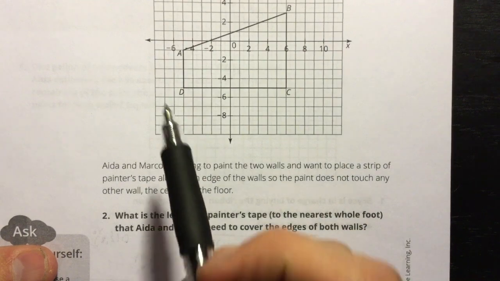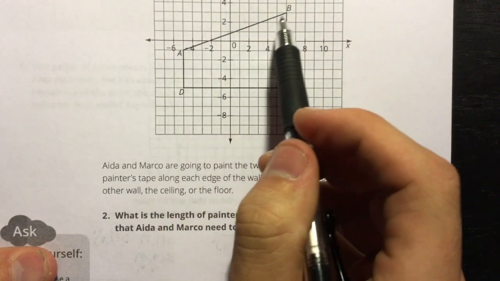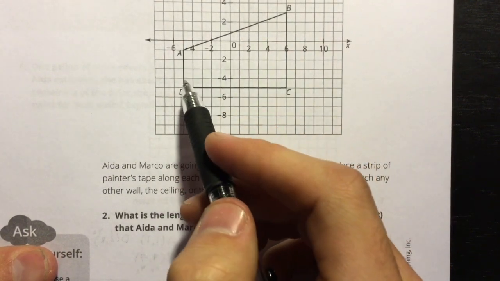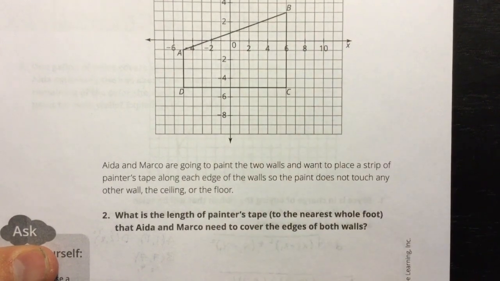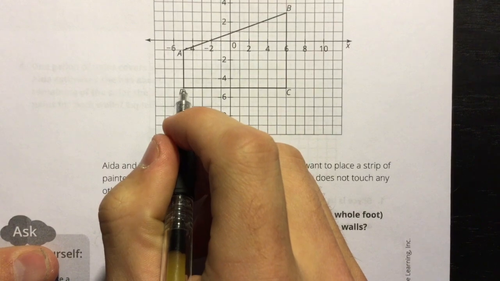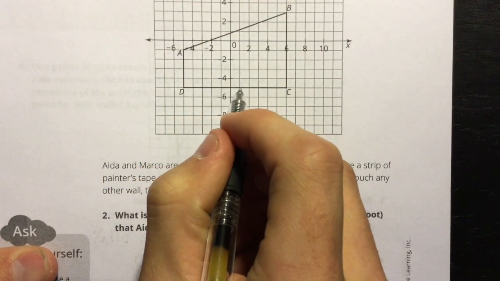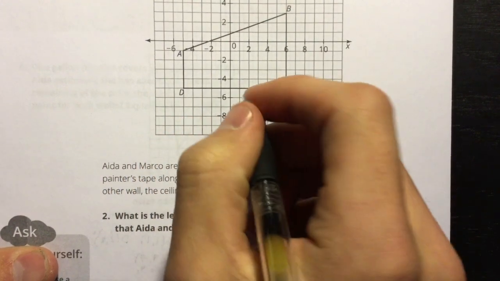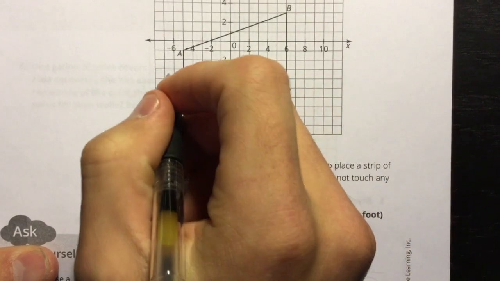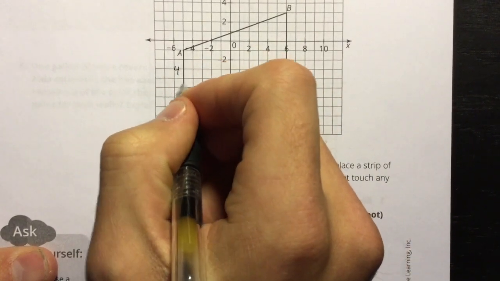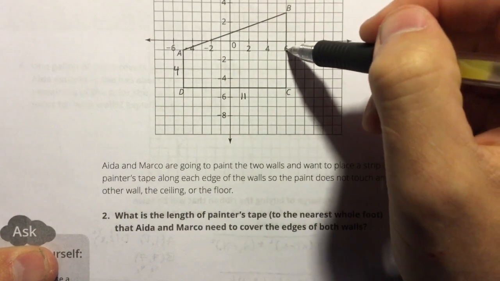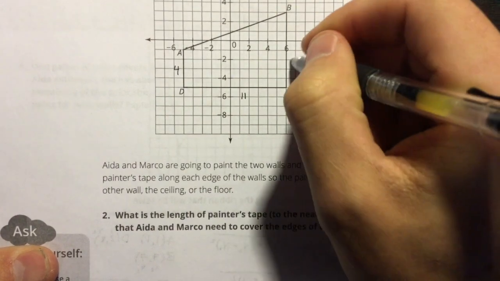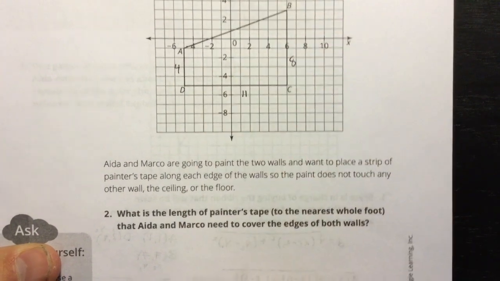So perimeter, we're going to need some distance formula, at least for side AB here. But for sides AD, DC, and CB, we can go ahead and just count squares on those ones. So DC, we go over 1, 2, 3, 4, 5, 6, 7, 8, 9, 10, 11. So that's side length 11. AD is 1, 2, 3, 4, and then BC goes 1, 2, 3, 4, 5, 6, 7, 8. Okay, and then we do need to calculate AB.